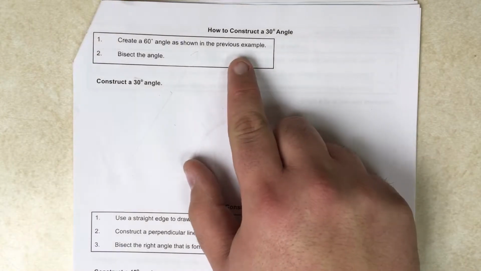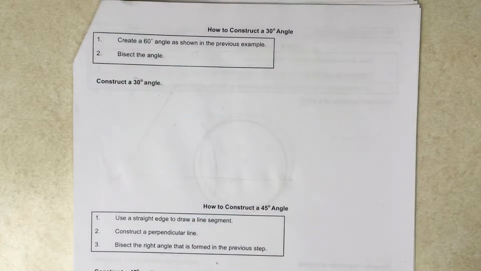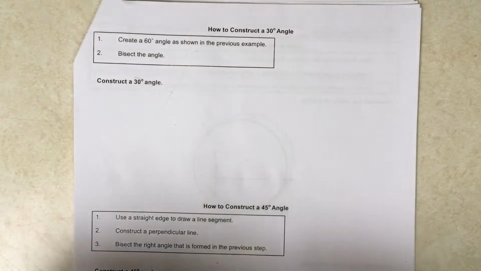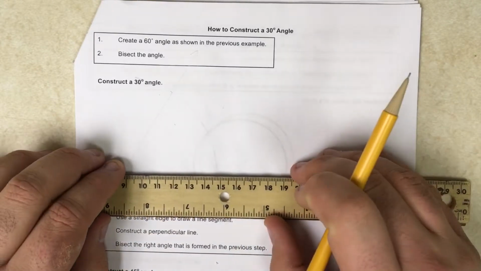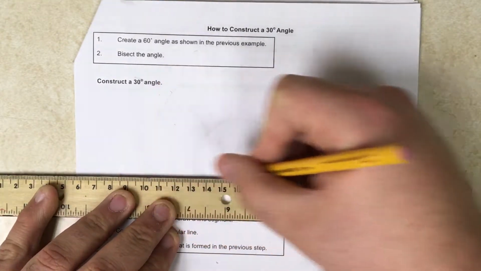As you can see from the steps above, we're going to go ahead and create a 60-degree angle first. To then get 30 degrees, we're just going to simply bisect the angle. We're going to make an angle bisector and cut it in half. So we're going to take things that you already have learned, and we're just going to put them together. So, to create a 30-degree angle, we must first create a 60-degree angle. So we're going to do those same steps that we've done before.